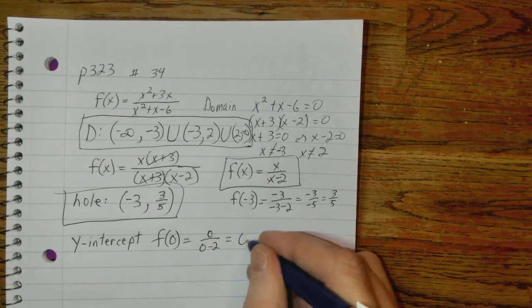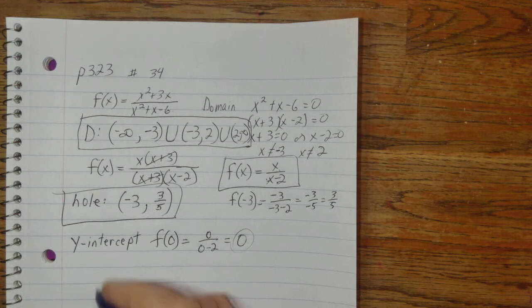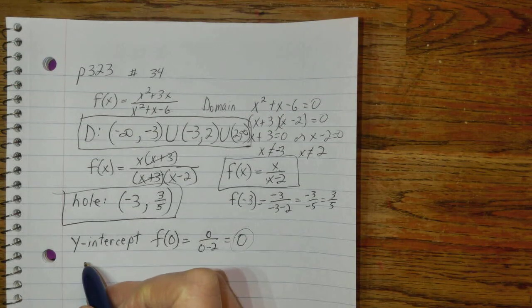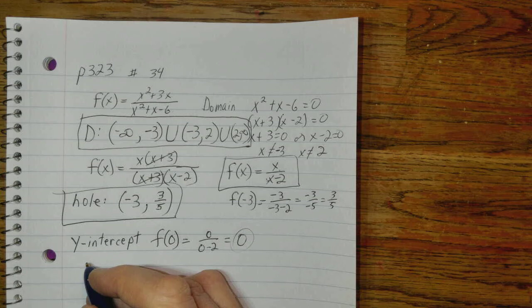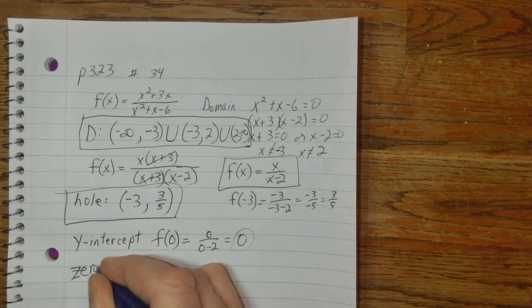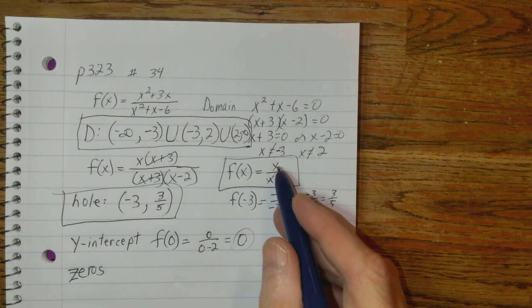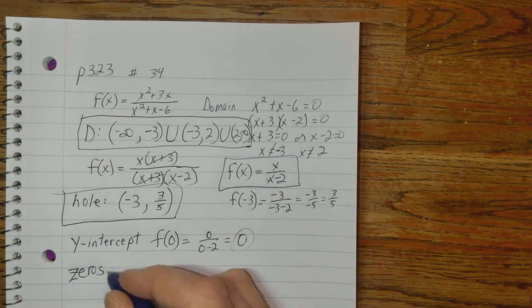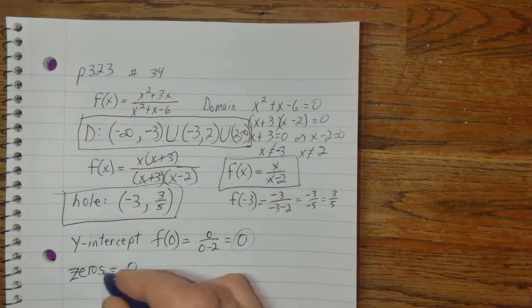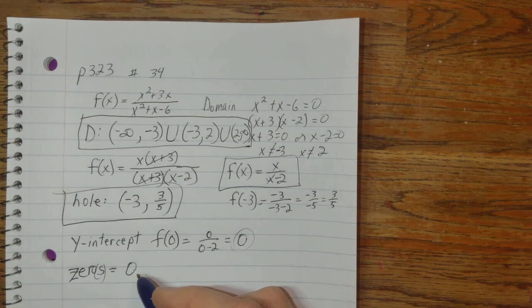Well, 0 divided by negative 2 is 0. So the y-intercept is 0. It's going through the origin, it appears. And then we want to find zeros of the function. And that will come from when the numerator is 0. There's one zero here. It is 0. It goes through the origin. It doesn't cross the x-axis any other place.